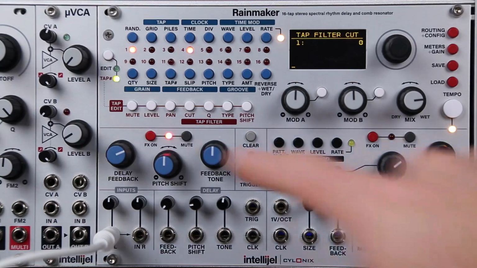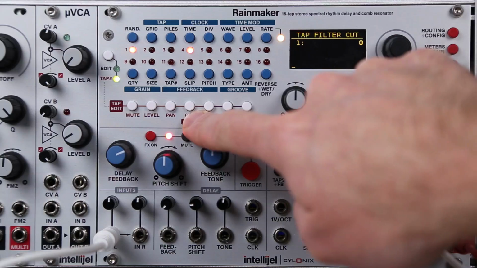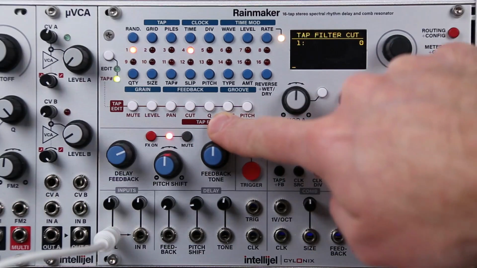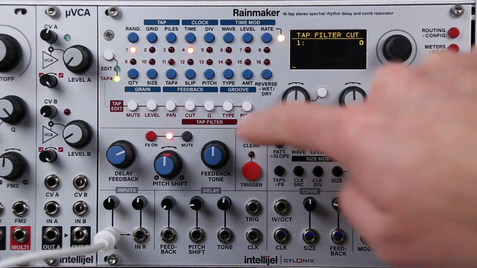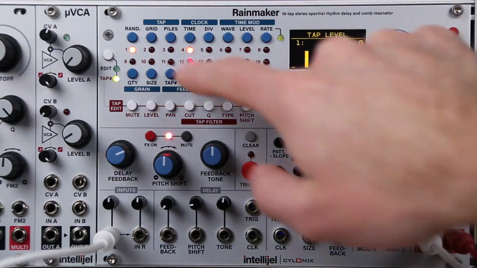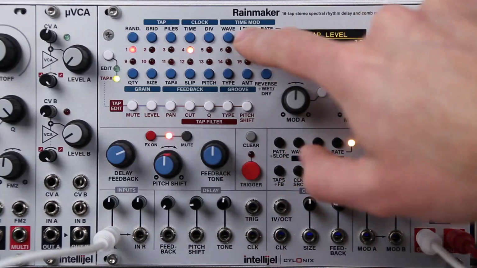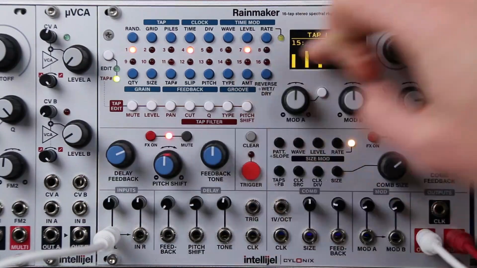And so here we can edit the mute, level, panning, filter cutoff, filter Q or resonance, filter type, and pitch shift per tap. So you just select the parameter that you want to edit, select the tap that you want to edit. It'll show up with an outline to show that it's being edited.